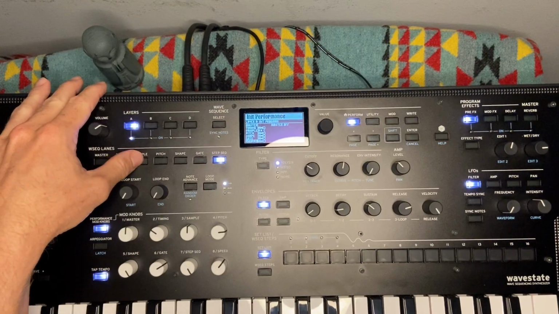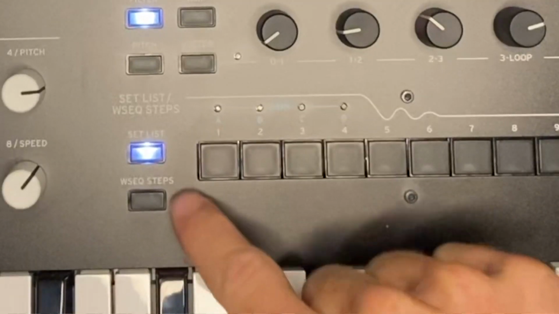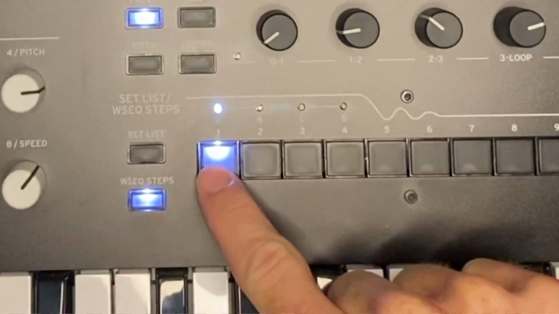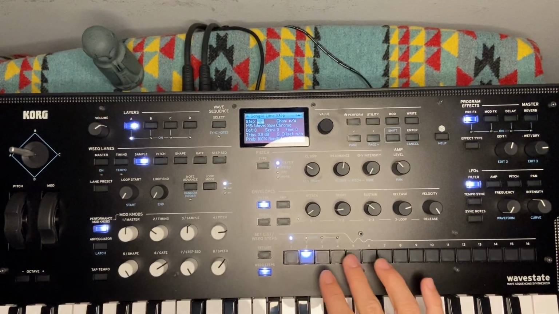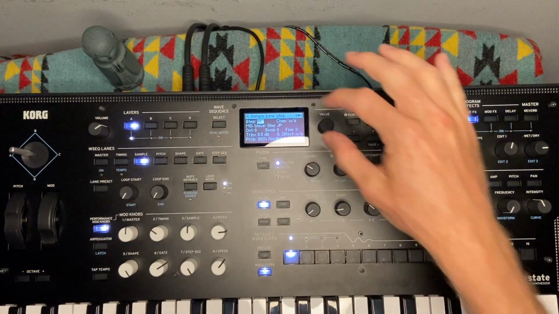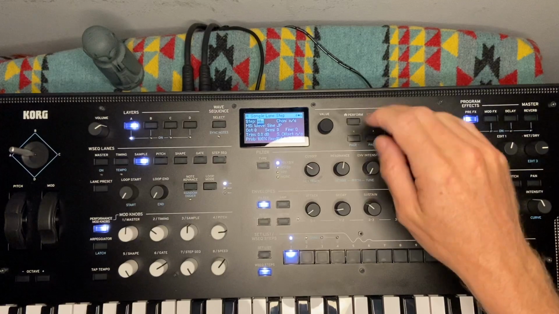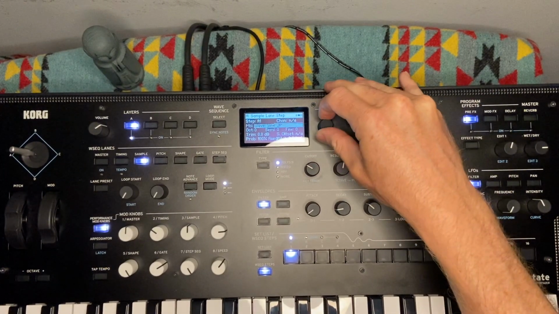The first thing I want to do is load up some samples. So we'll click Wseek steps. That'll bring us to our different steps. So right now you can see we only have 2. If I try clicking the others, nothing pops up in our little LCD screen. So let's go here and change our first sample.